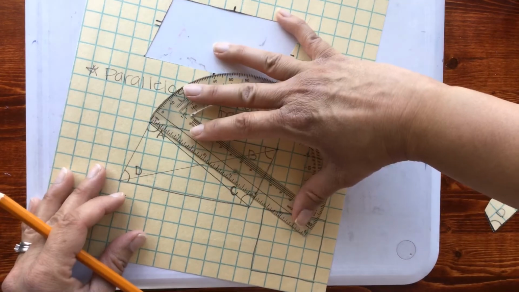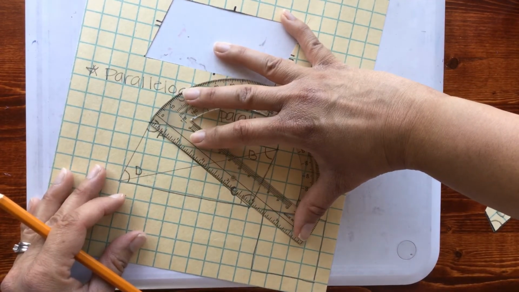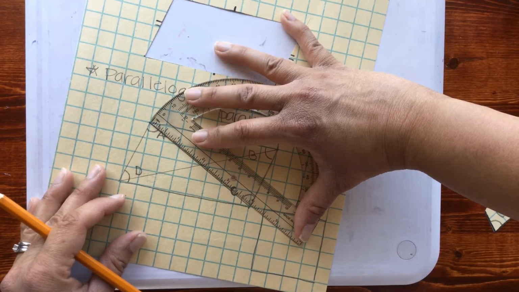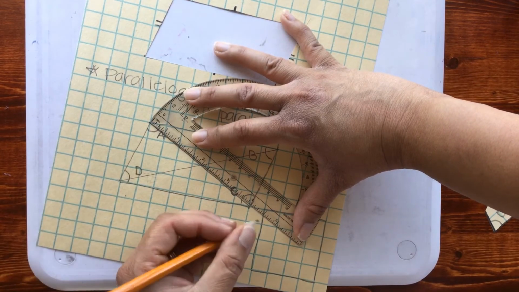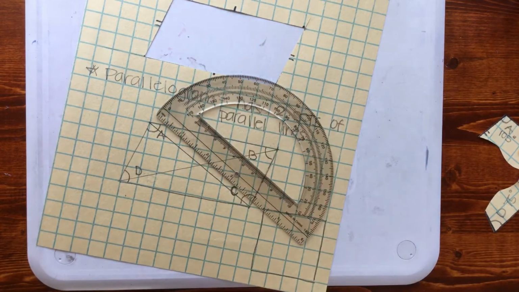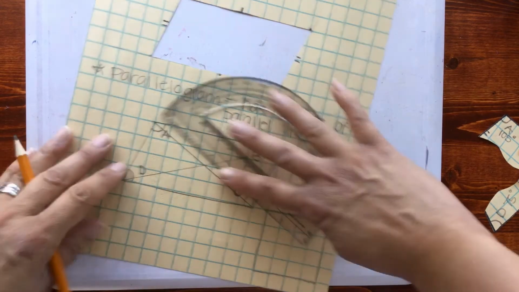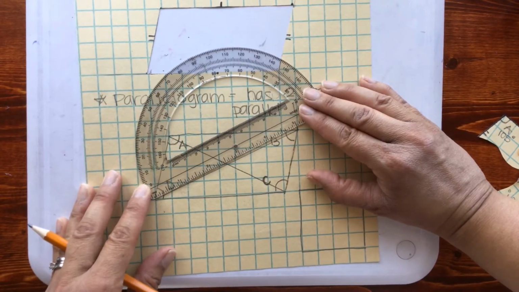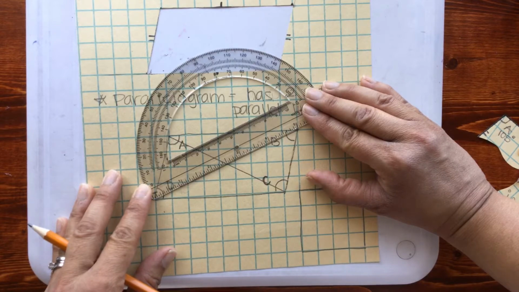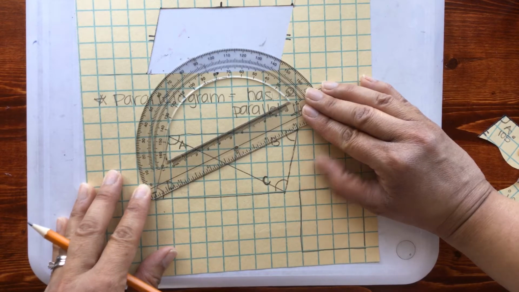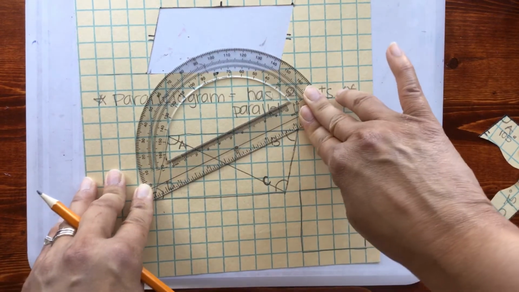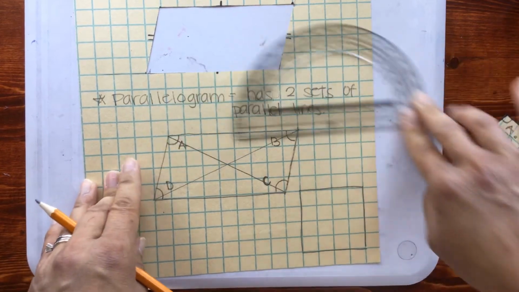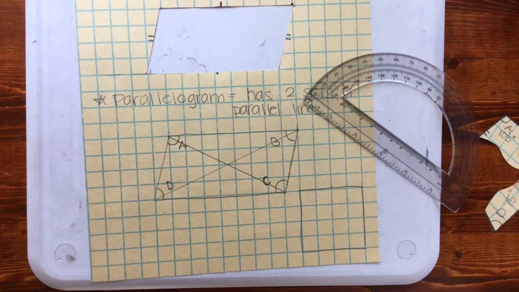Okay, so let's see. I'm going to start here. Okay, so my diagonal from A to C is 4 inches. And my diagonal from D to B is 5 inches. Okay, so what we're seeing is that the diagonals of this parallelogram are not equal to each other.